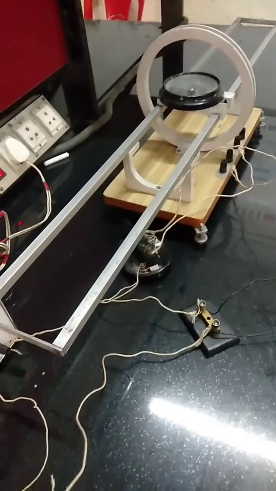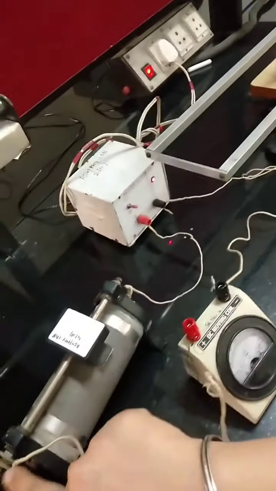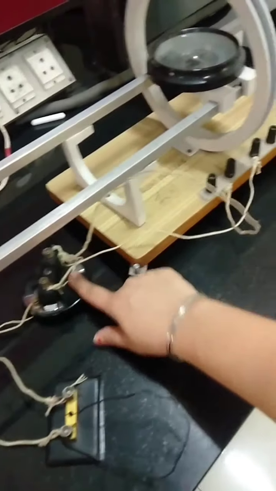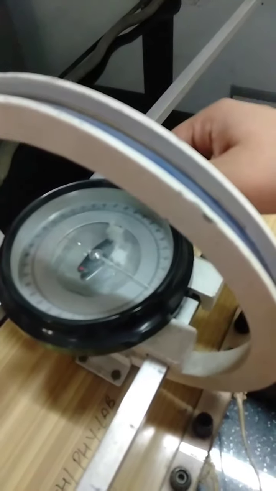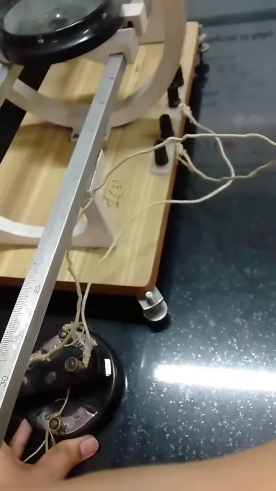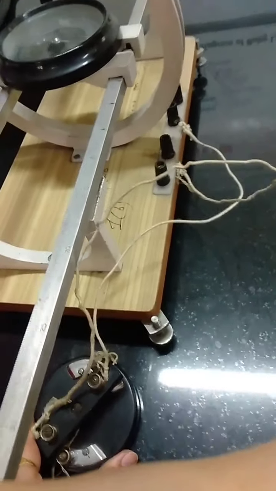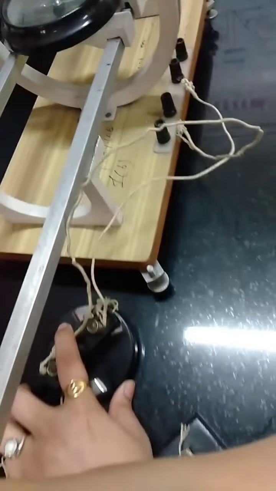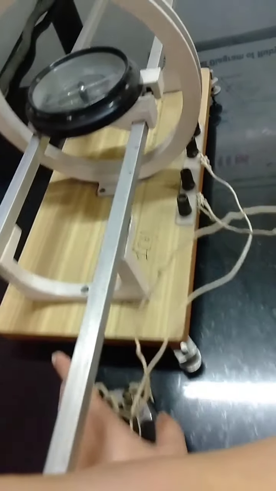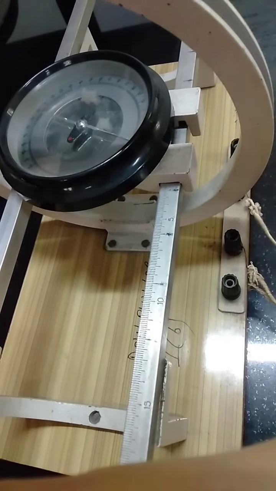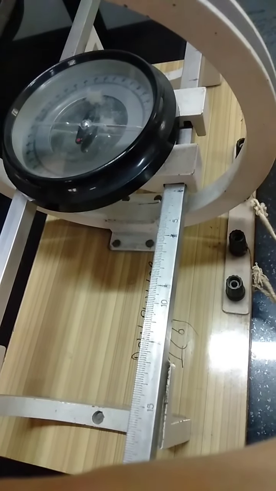So here is the Tangent galvanometer, in which this is the rheostat, this is the ammeter, this is the battery eliminator, this is the key, and this is the reversing key. In the galvanometer the needle is in between, and when I reverse this key, I can get a deflection like this, and if I reverse the key again, the needle will deflect in the opposite manner. So I can get two different values.